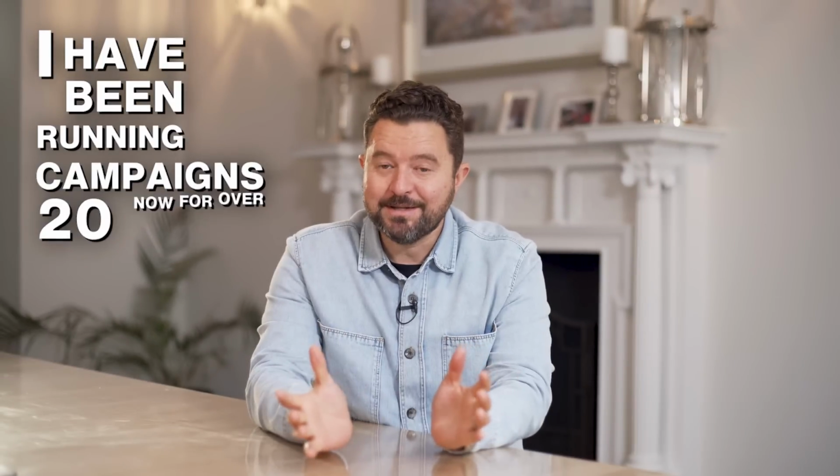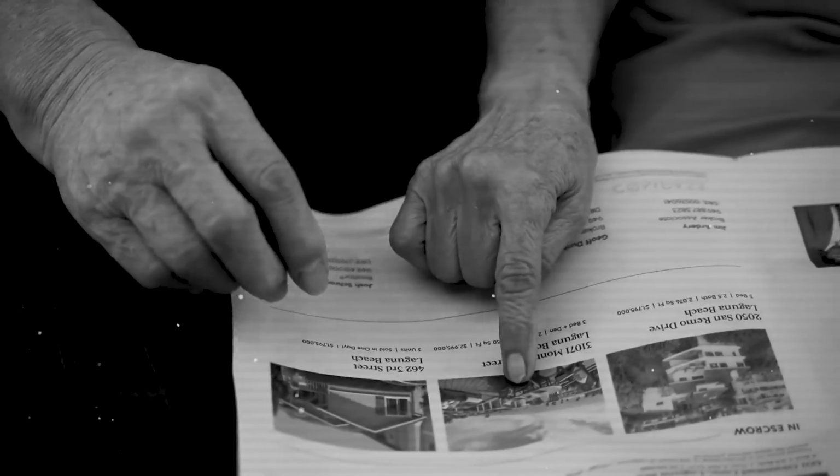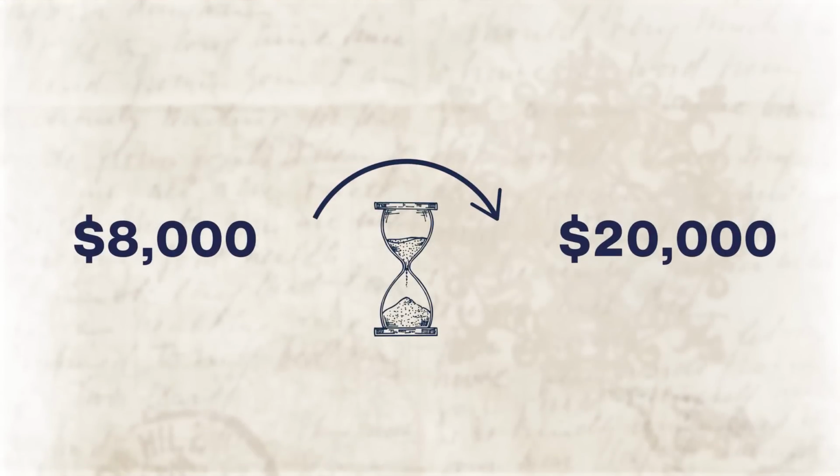I've been running campaigns now for over 20 years, and there is an old way of doing things and there's a new way of doing things. So when I was setting up campaigns 20 years ago, we actually used to run ads in the newspaper. The minimum viable testing campaign you could run was a quarter-page ad, and roughly speaking, it would cost about $8,000 at the time, so probably $20,000 in today's money. And you had to run effectively a $20,000 test to see if something would work or not.